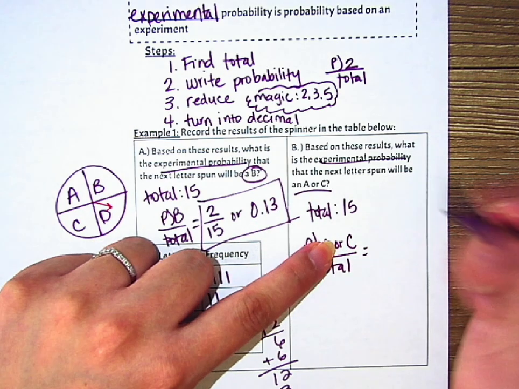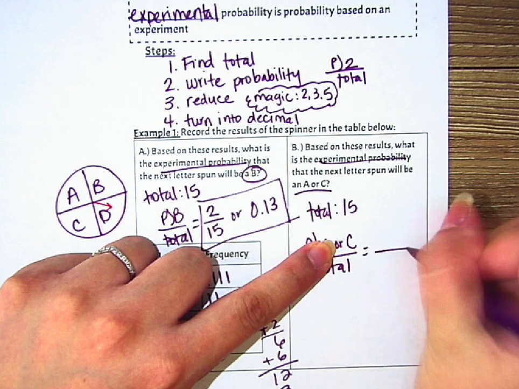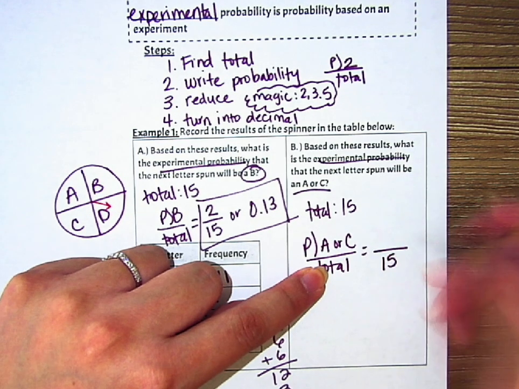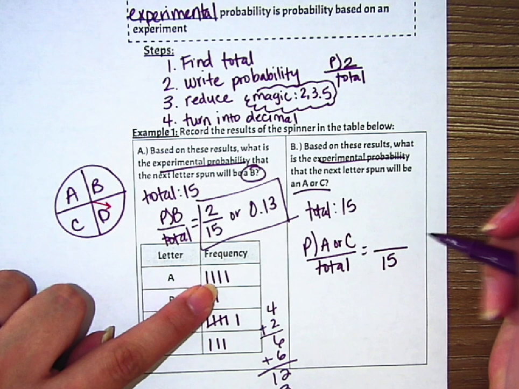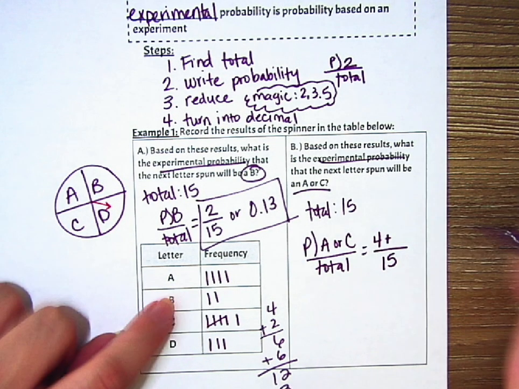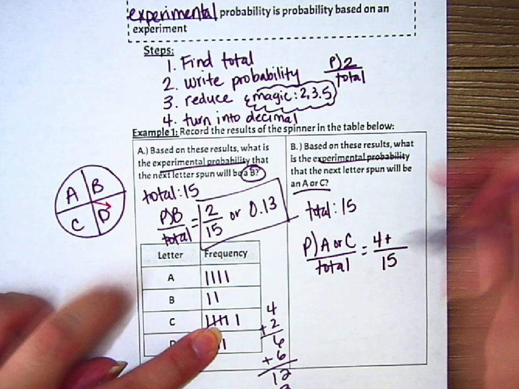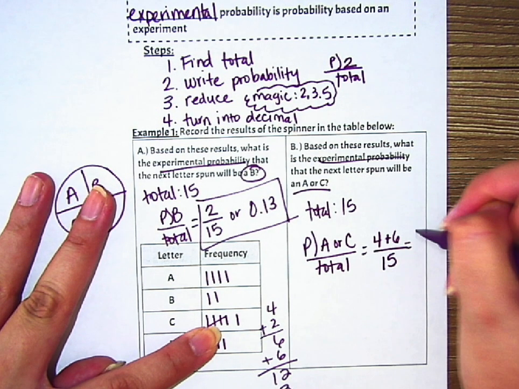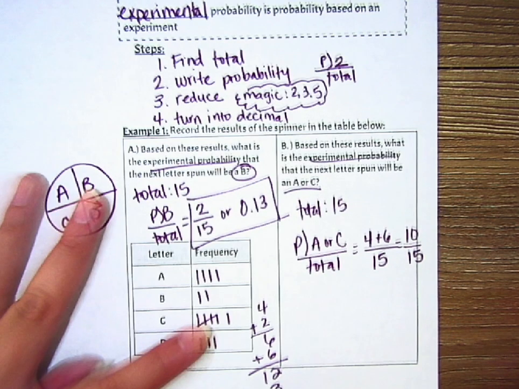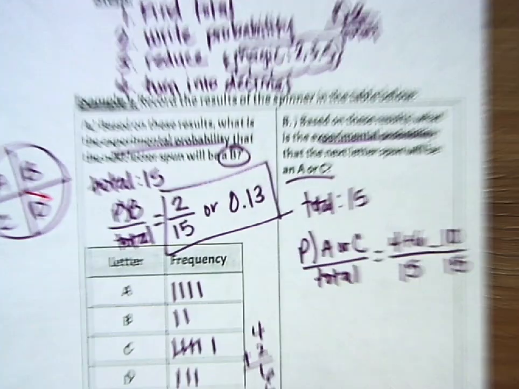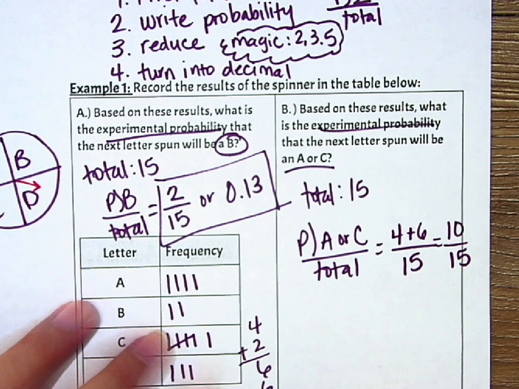Remember, that or means plus. So I'm going to fill in my 15 because I know my total is 15. And now I'm going to put my numbers for A. A has 4 plus, and my C is 6. So it's going to be 10 over 15. Okay, that is my probability of landing on A or C.